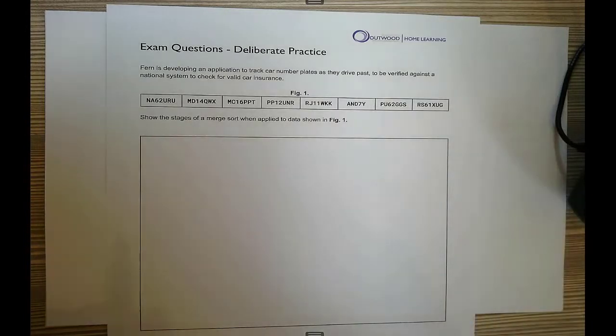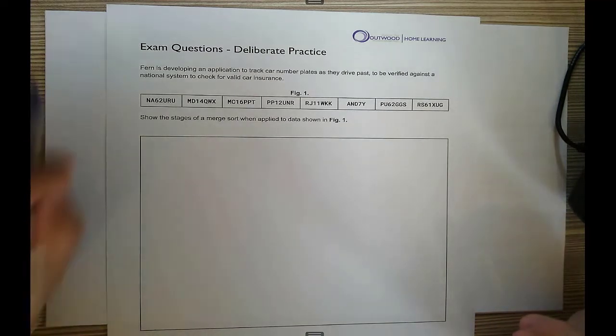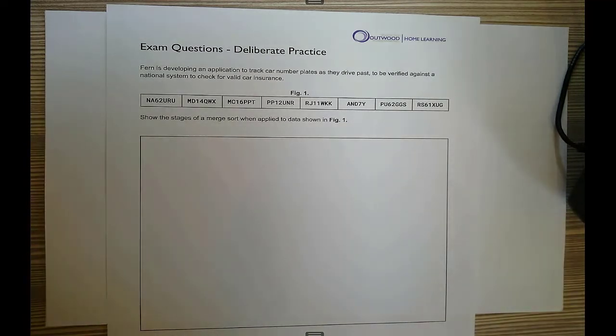Okay, so now we've learnt about merge sorts, it's time to put this into practice with some deliberate practice on exam-style questions. So we've got here, Fern is developing an application to track car number plates as they drive past to be verified against a national system to check for valid car insurance. I've got a list here of 8 different number plates that have been captured. Okay, so we've got to follow through the process or the stages of the merge sort.